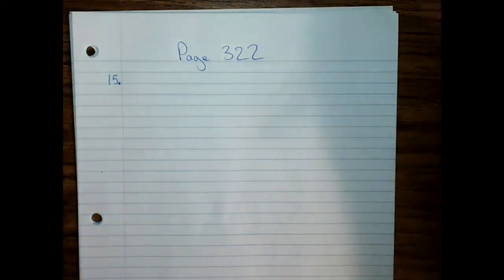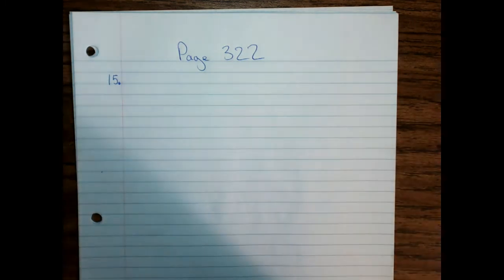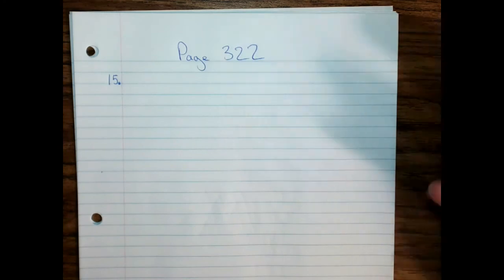Kiddos, let's do some of this homework. I think what was on page 321 is pretty straightforward. Most of you should have a handle on that. If not, come visit with me in tutorials. The stuff on page 322, I think a little bit of help is in order.